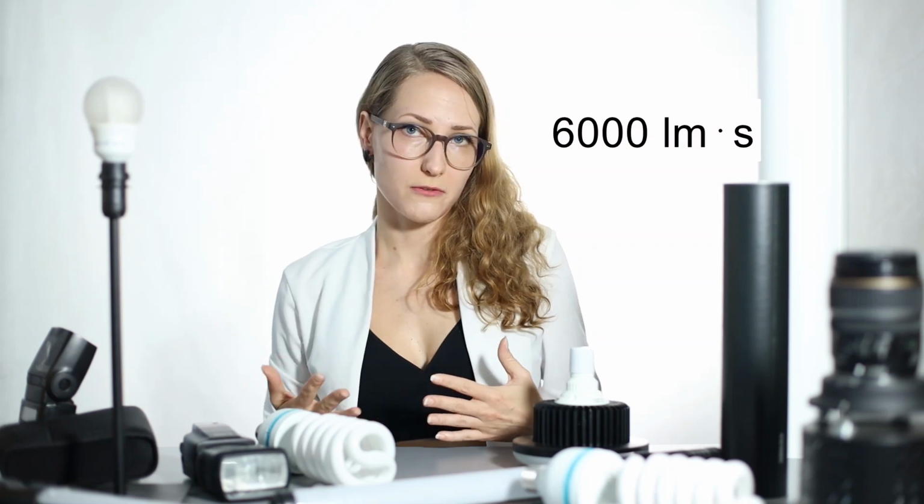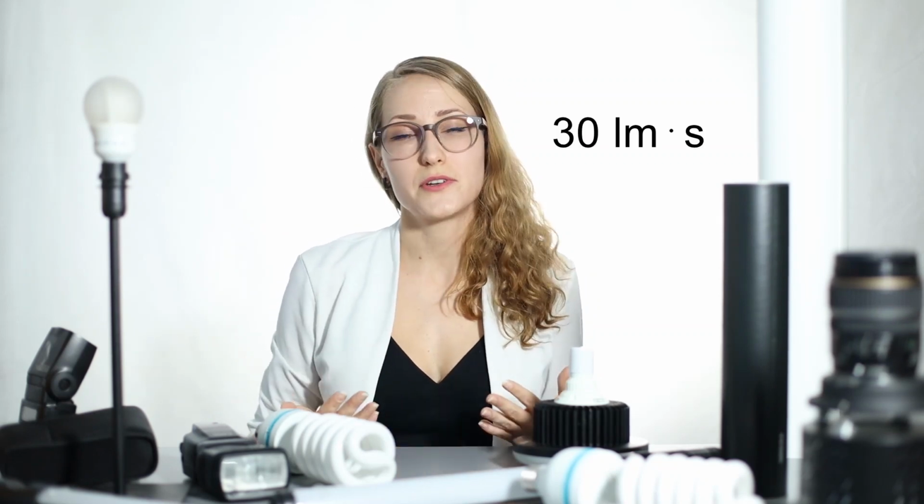It means that during 1 second, the slide will emit 6,000 lumens second of light. If we set the shutter speed to a shorter duration, like 1/100, 1/200, the number of lumens will drop proportionally. For 1/100 it will be 60 lumens a second, for 1/200 will be 30, and so on.